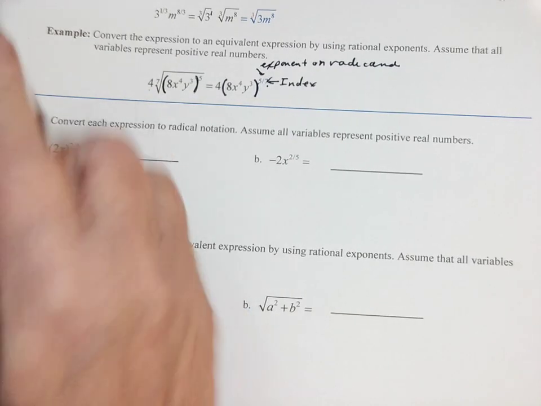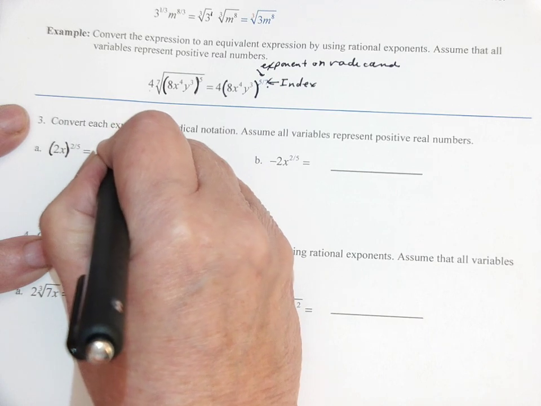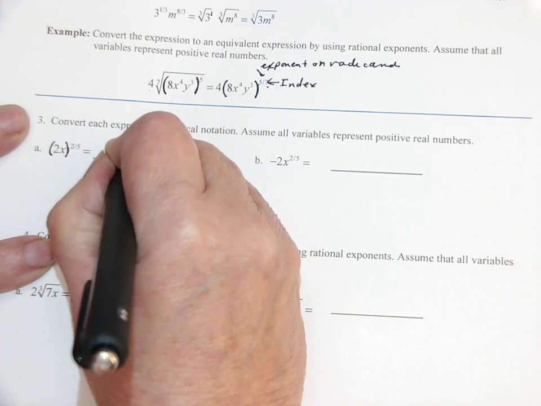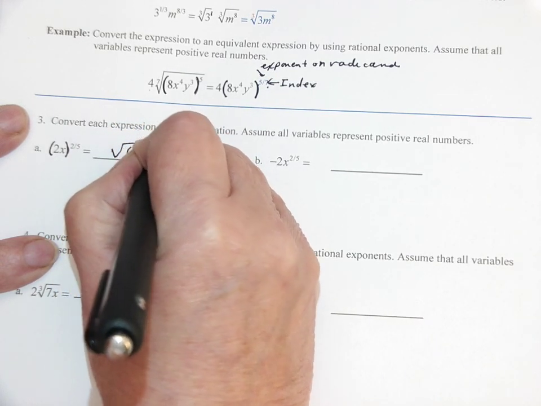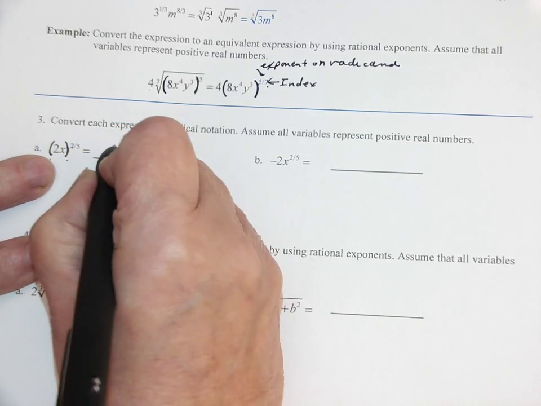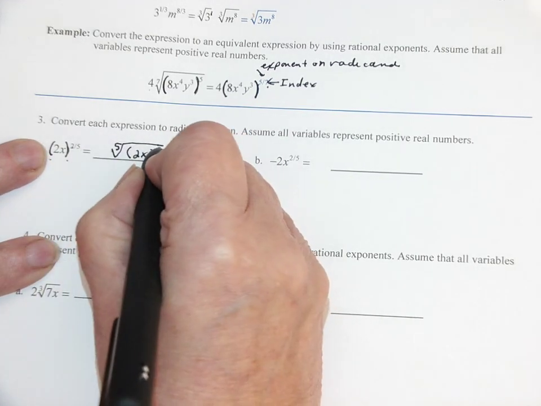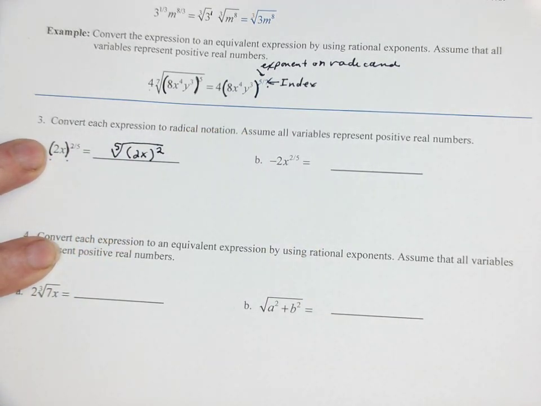So in this case, this whole thing is being raised to the 2/5 power. So what's under the radical is 2x. That's what's being raised to the 2/5. The denominator is 5, so that's the index. The numerator is 2, so that's the power.